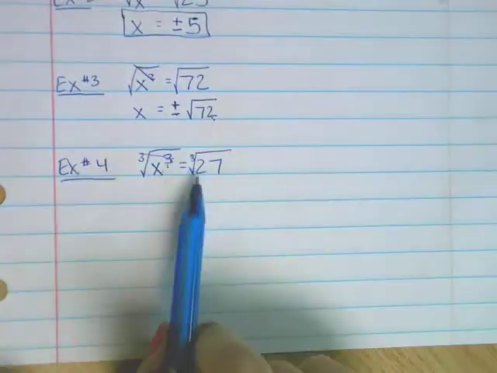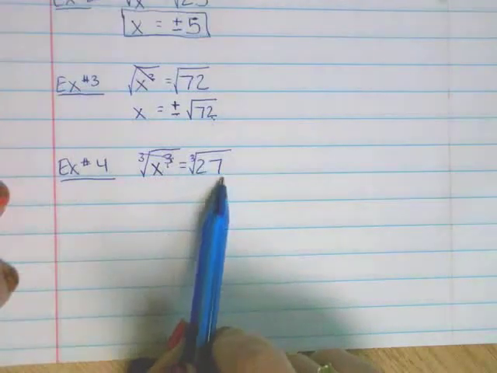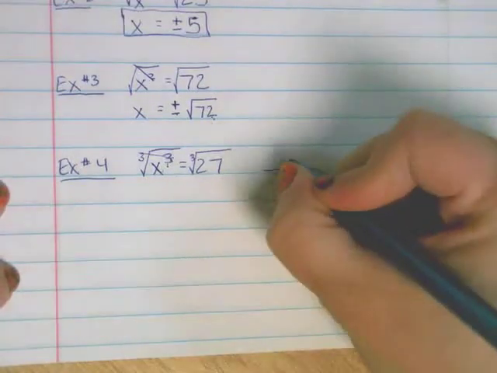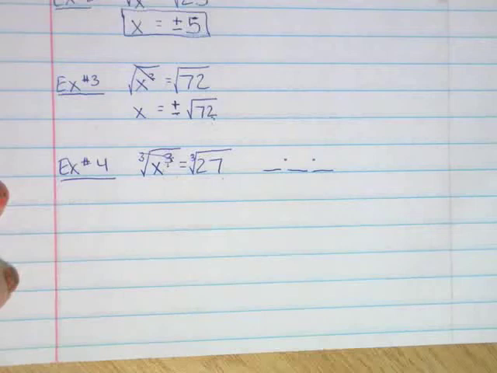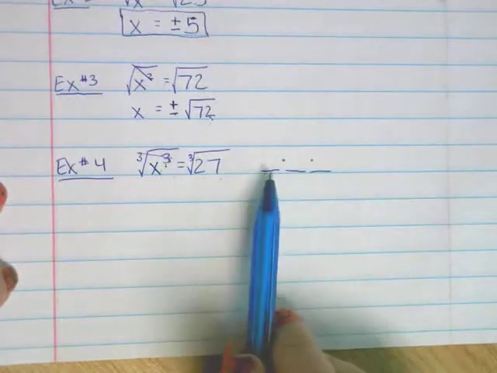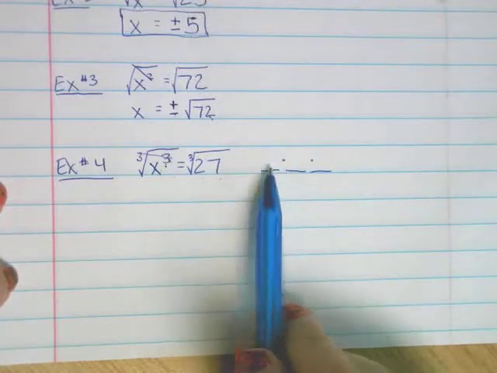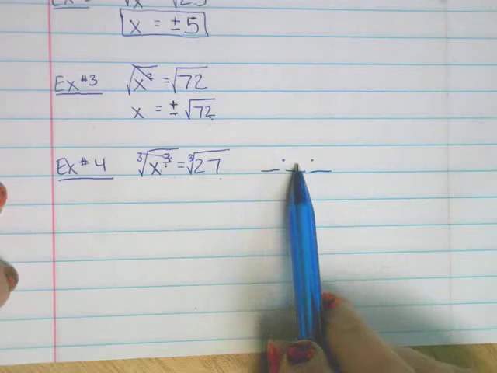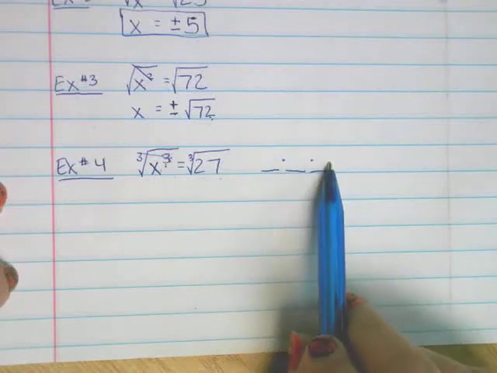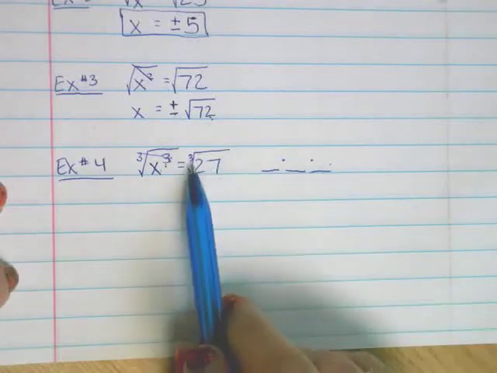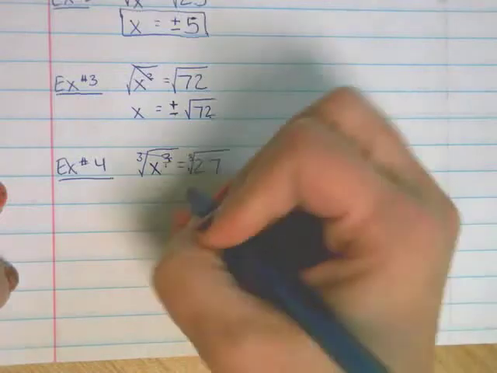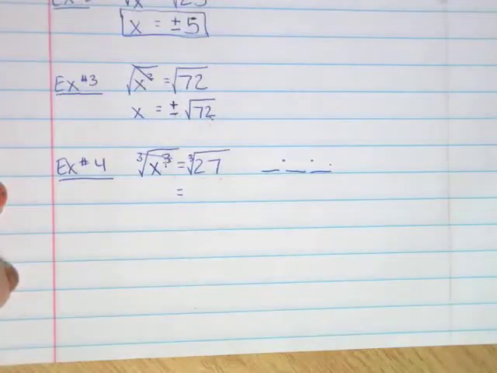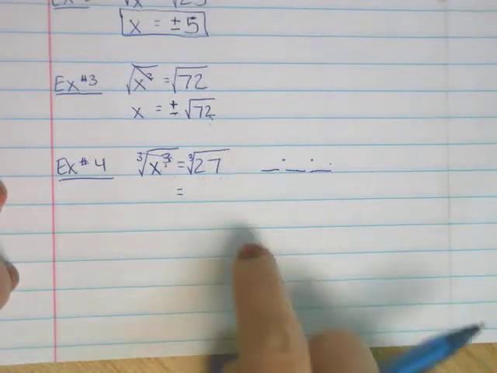So I want to know, what is the cube root of 27? What times itself 3 times is going to be 27? What cubed is 27? It's going to be 3 times 3 is 9, times 3 is 27. So the cube root of 27 is going to be 3. And you can just guess and check on these on a calculator. If you're not sure, try 2 times 2 times 2, 3 times 3 times 3, 4 times 4 times 4. Use some educated guessing to try and figure out cube roots.